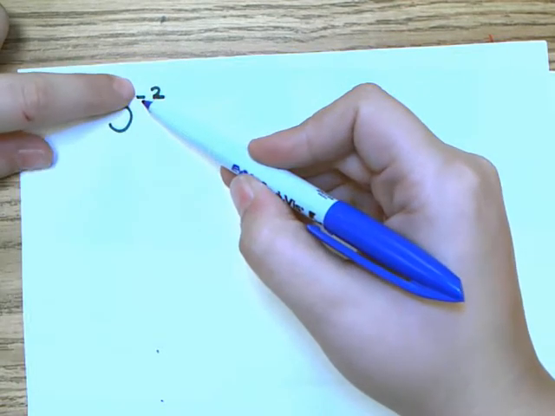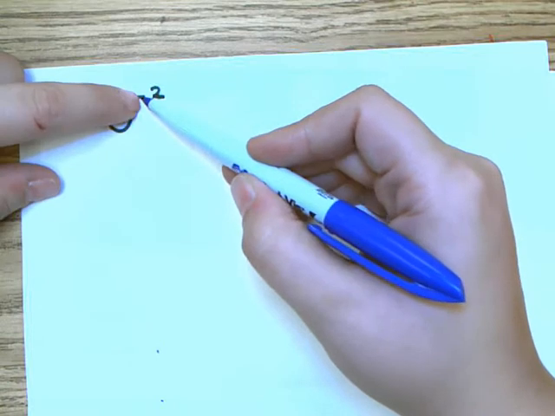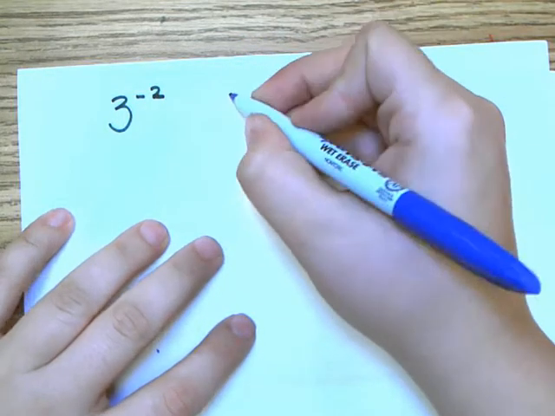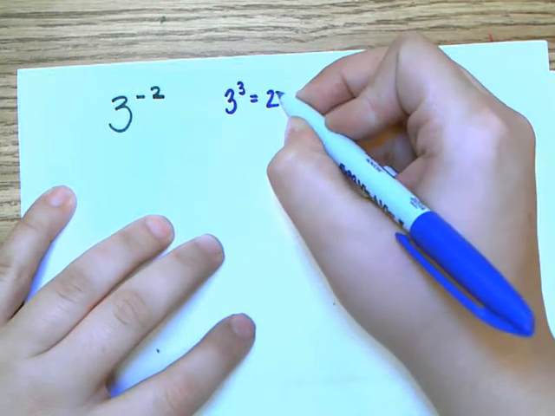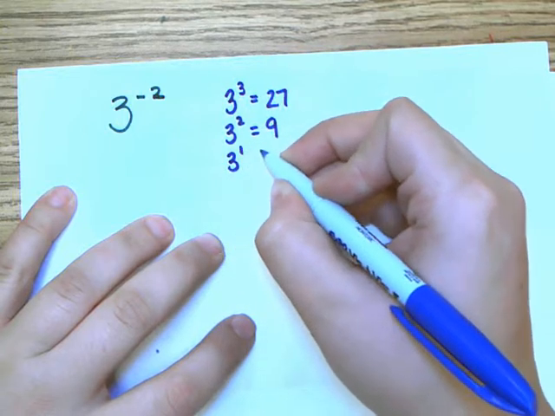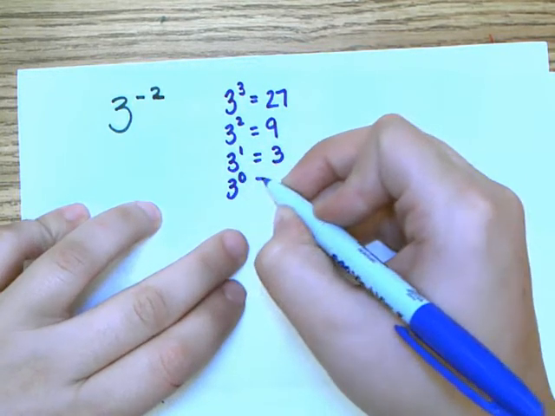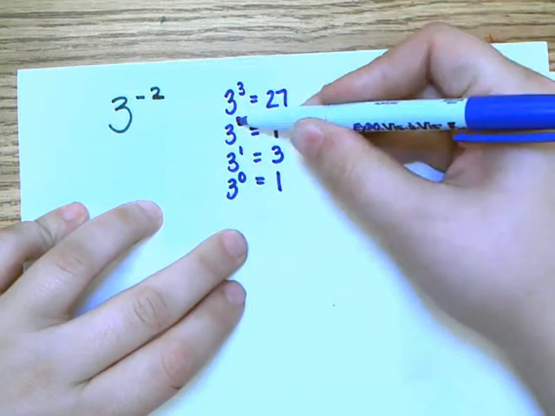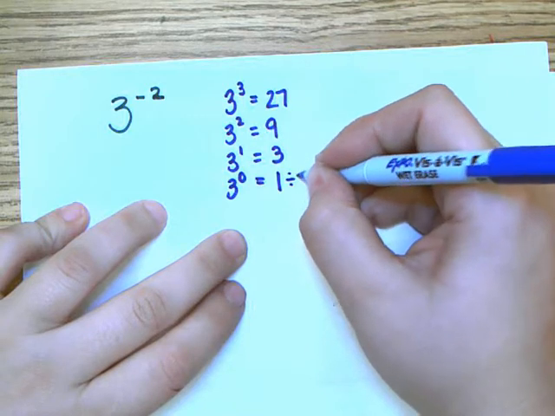Let's do a couple more examples with negative exponents. So if we have 3 to the -2nd power, remember a negative exponent, this says 3 to the 2nd power, which is 9, and the negative is going to move it to the denominator. Remember we proved, for example, 3 to the third power, that's 27. 3 squared, that's 9. 3 to the first, that's 3. Anything to the 0 power we proved was 1. So there's a pattern here.